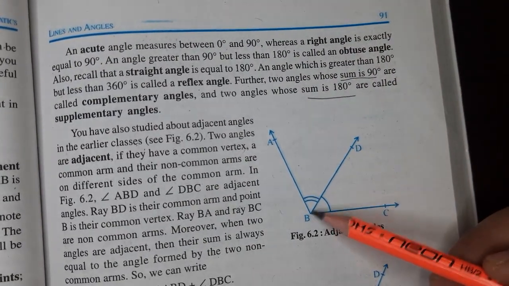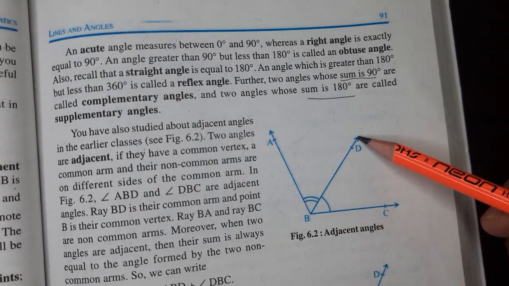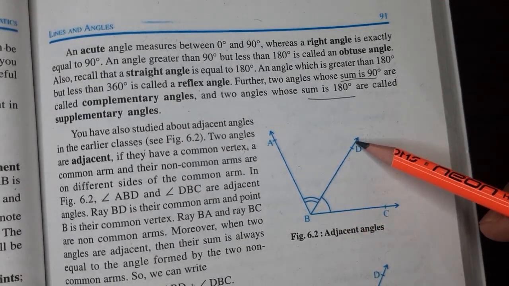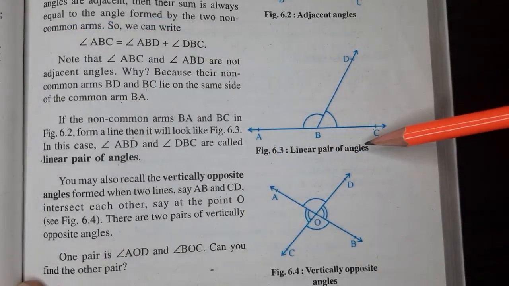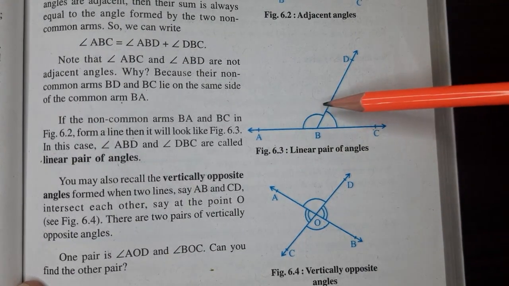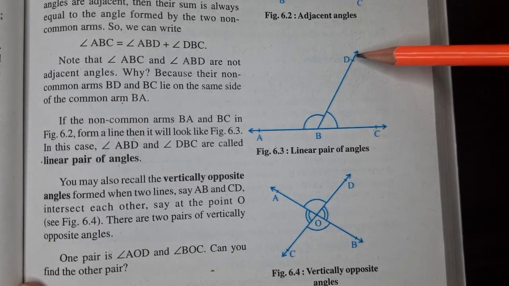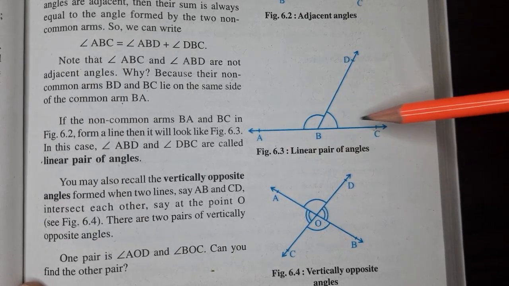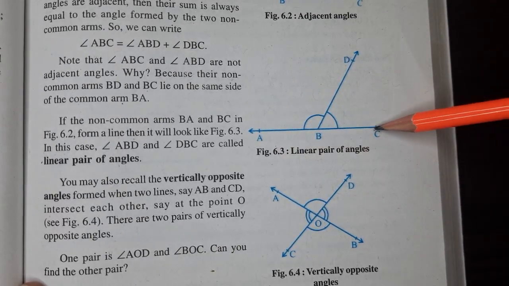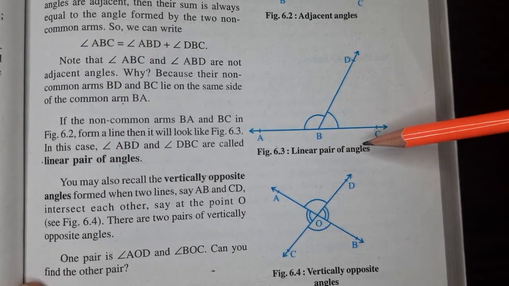Adjacent angles will be angles side by side, and they will have a common arm. So this is the arm. This is going to be a common arm for them. Linear pair of angles: if you see two angles like a pair and they are adjacent to each other, this common arm makes them adjacent, but the non-common arm, which is not common to them, if this is forming a line, then these two angles are called a linear pair.